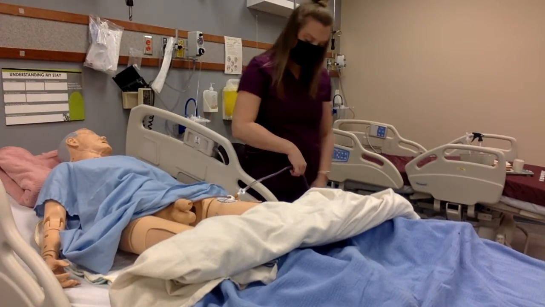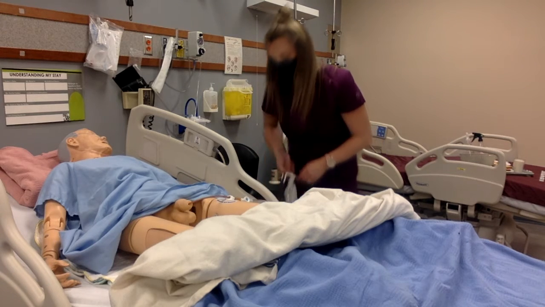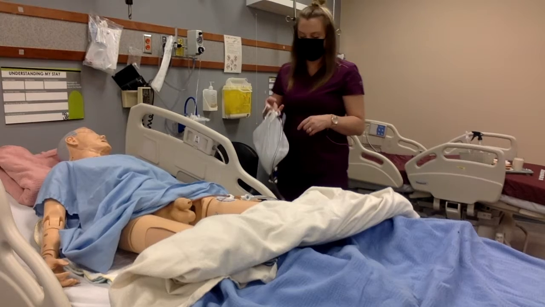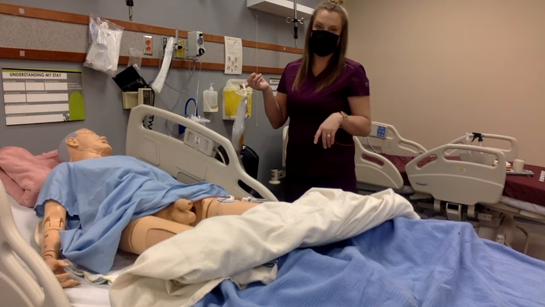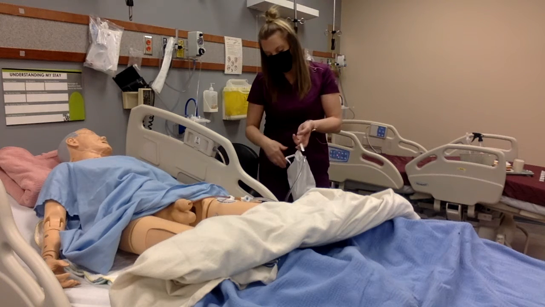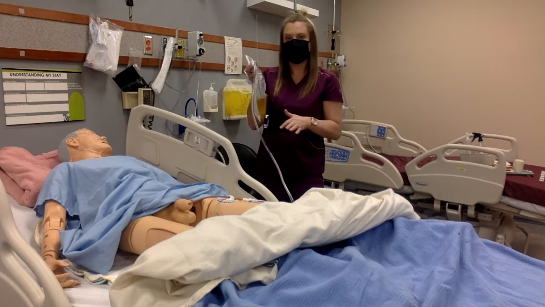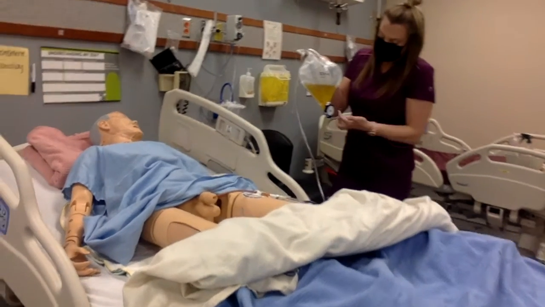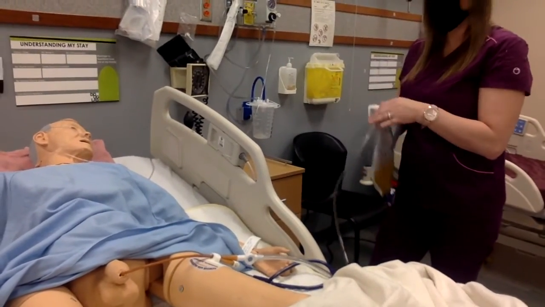kinks, everything is nice and clear. I'm going to be looking at the bag. This bag should always be below the hips, because you don't want any of this urine going back into the patient. This could cause infection. So this is always below, never touching the ground, because all of this inside is sterile. You don't want any bacteria going in there and going into the patient, causing something like a UTI.